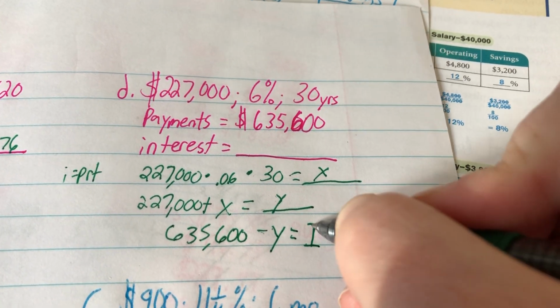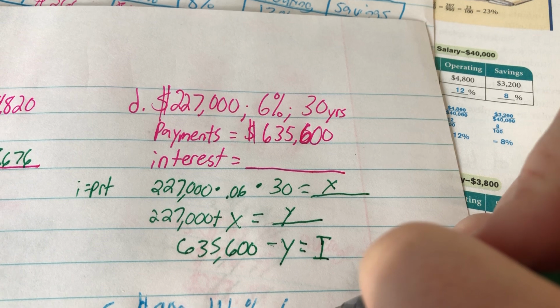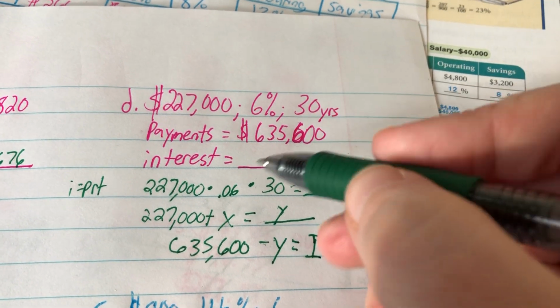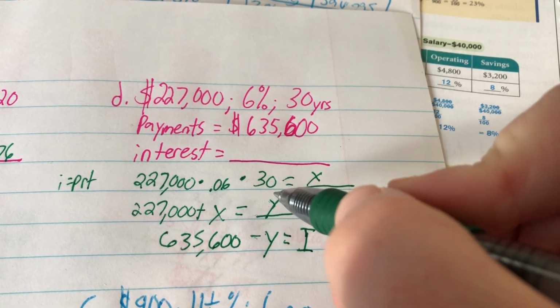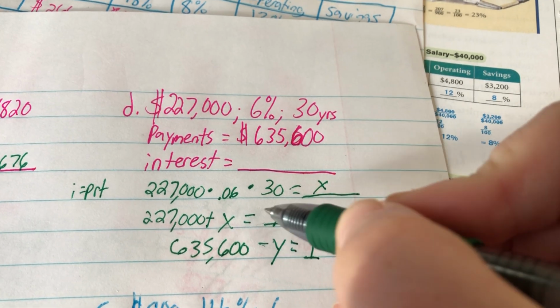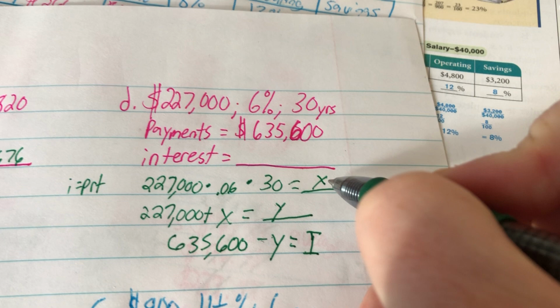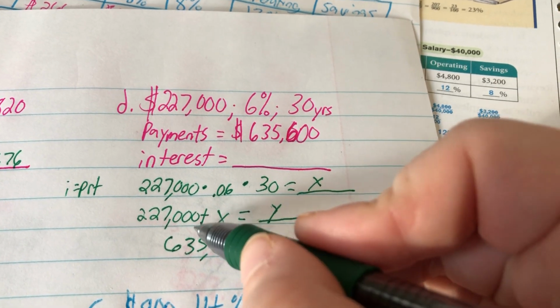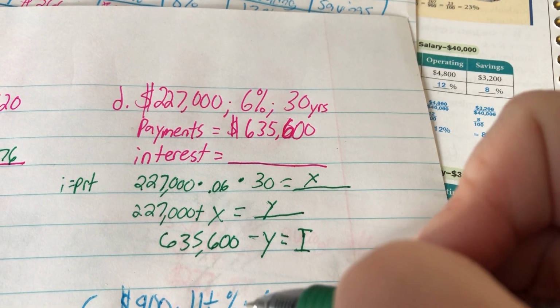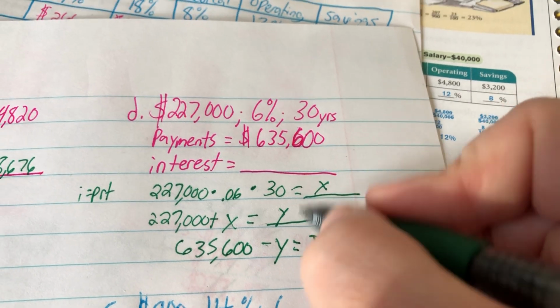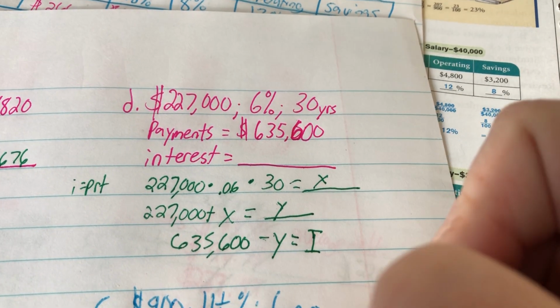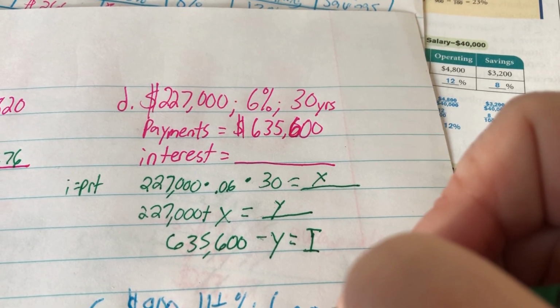I'm going to put that as a capital I. We should be able to just plug those in, do that multiplication, and solve each of those. So you multiply that, it gives you this X. Whatever that answer is, you add it to that 227,000. That gives you Y. Whatever that answer is, you subtract from that, and that will give you your interest paid.